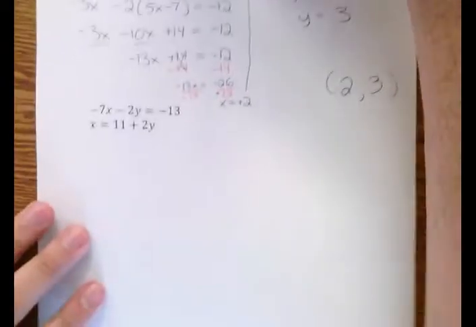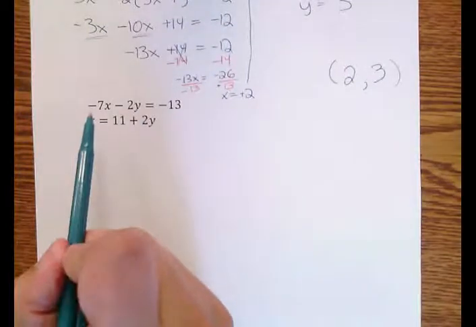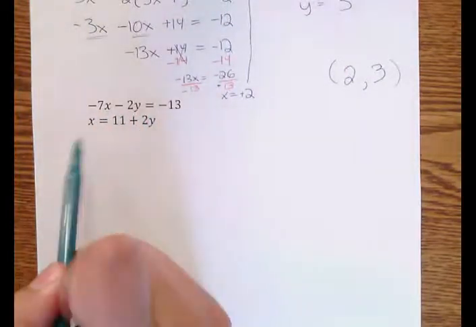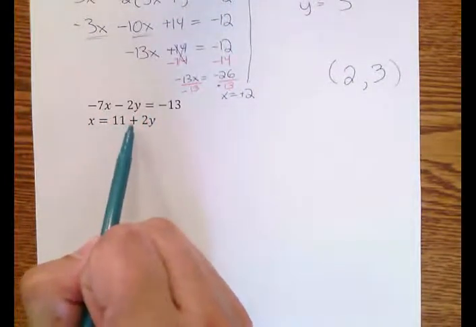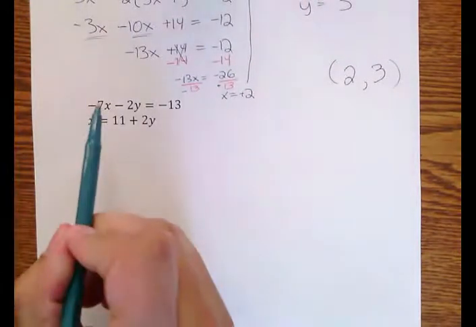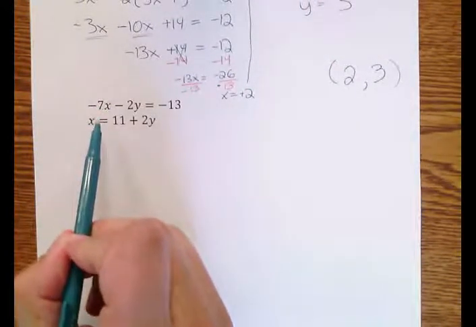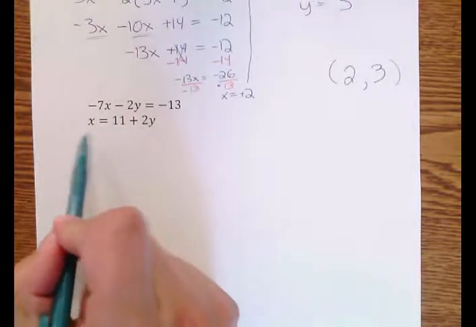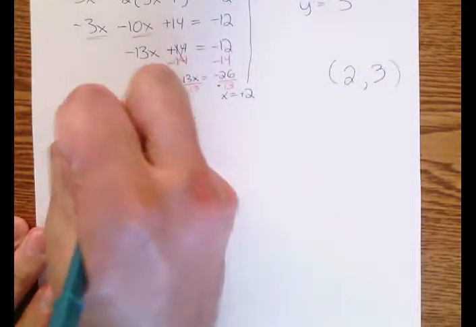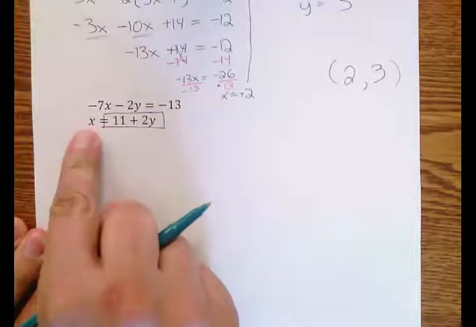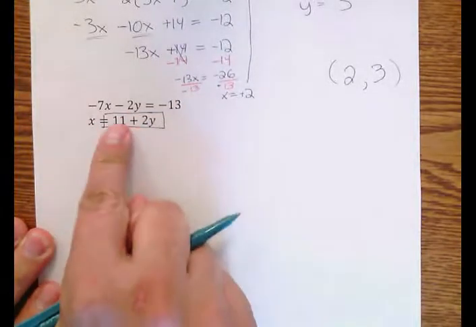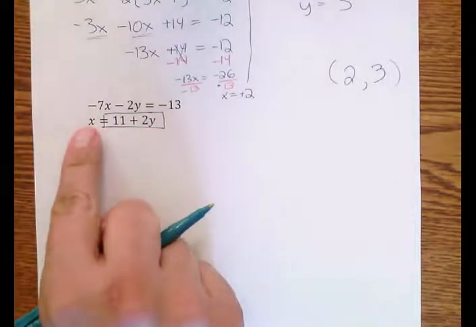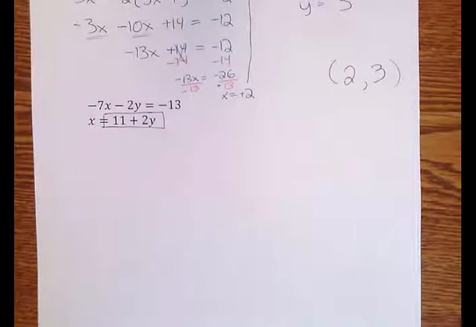All right, so my second example here, I have -7x - 2y = -13, where x = 11 + 2y. So again, I have one of my variables all by itself. That is telling me, hey, substitution's a good option. The way this problem is different is we have x is equal, not y is equal. So when you see x is equal, I know I could replace all x's with 11 + 2y. So I'm going to replace all x's with 11 + 2y.